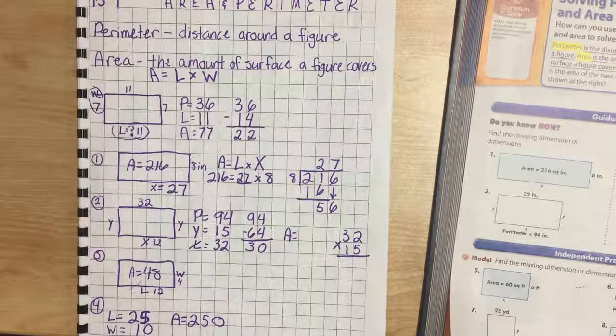All right, number 3. This is a word problem. These can be tricky. I recommend choosing whether you feel the need to draw it out or just write down your information. If you're a more visual learner, you need to see it, then draw it.